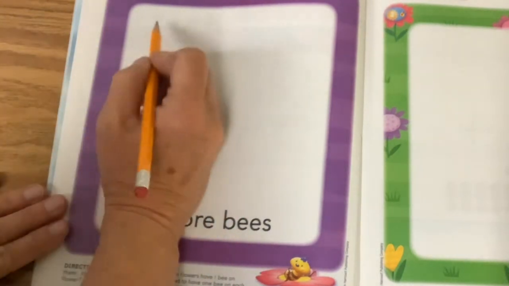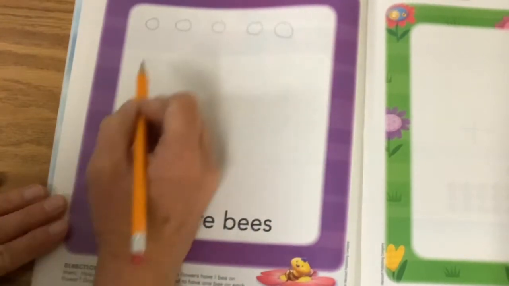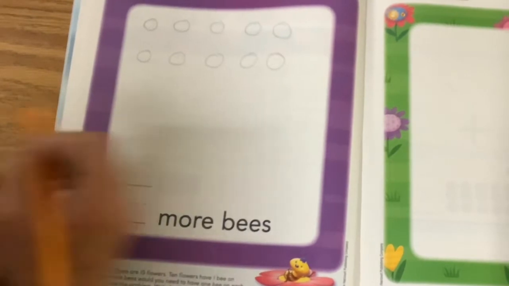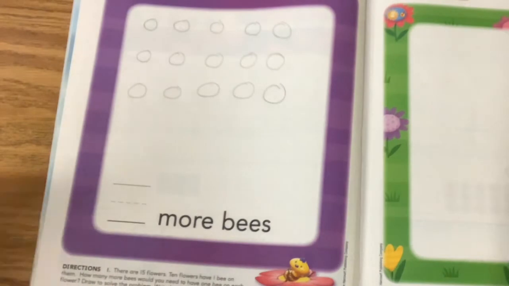There are 15 flowers. So you can pause this and make 15 beautiful flowers if you like. That is totally fine. I'm just going to make circles for my flowers. I'm going to make 15 circles for my flowers. 1, 2, 3, 4, 5, 6, 7, 8, 9, 10, 11, 12, 13, 14, 15. So I have 15 flowers. 10 flowers have one bee on them.